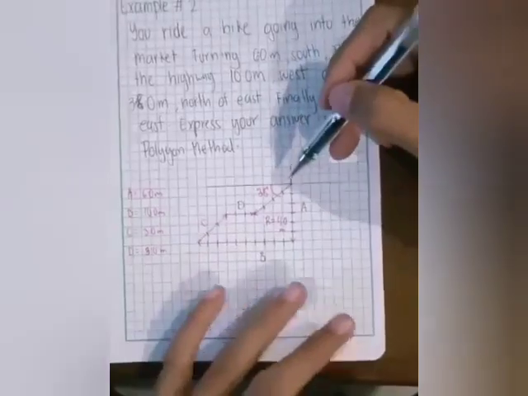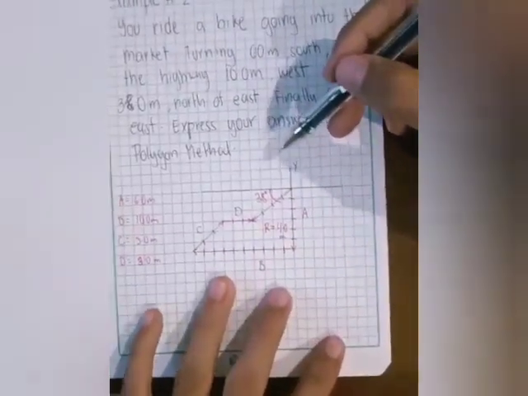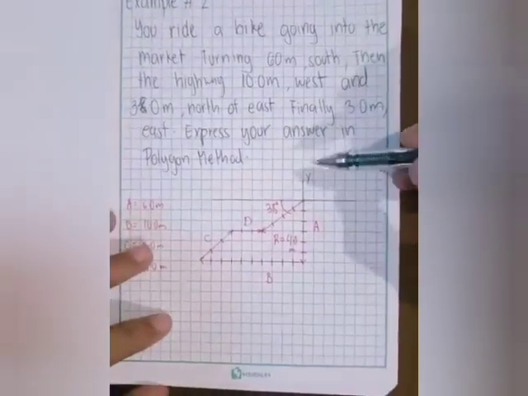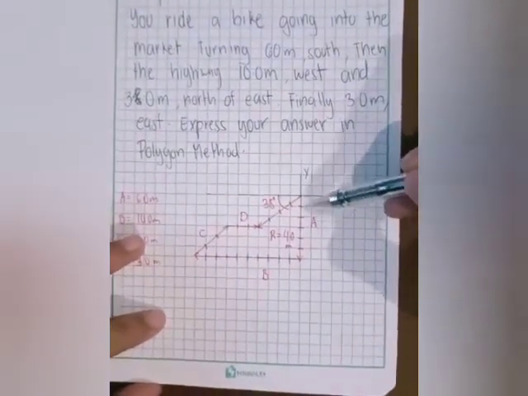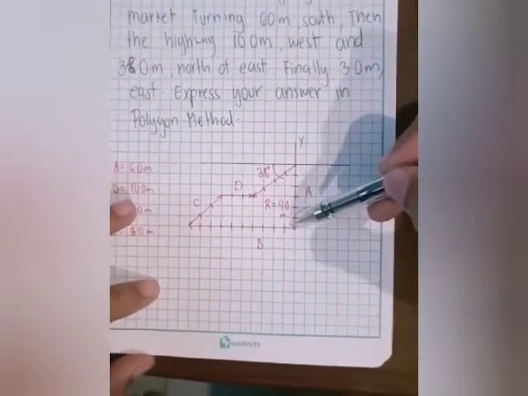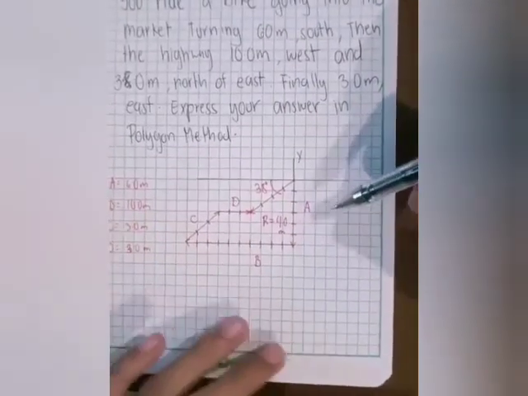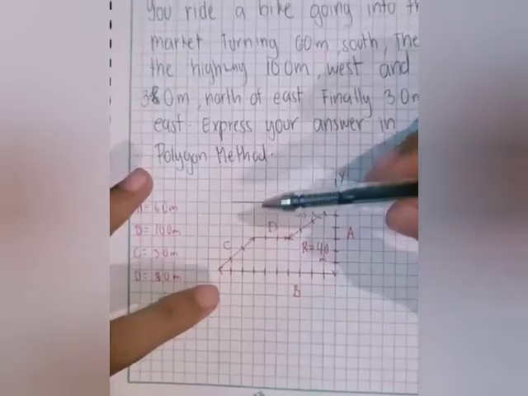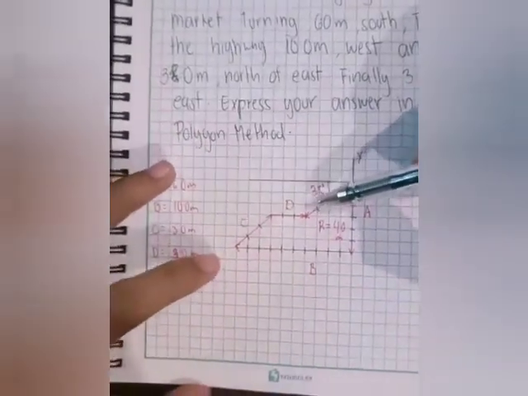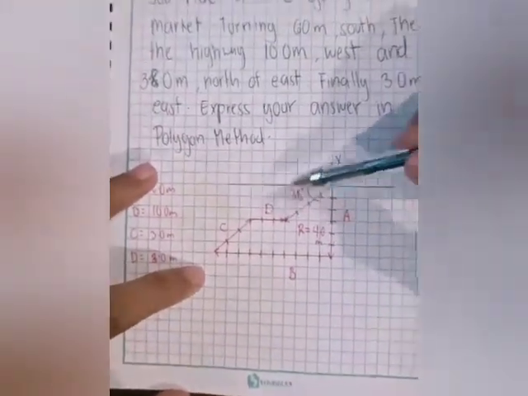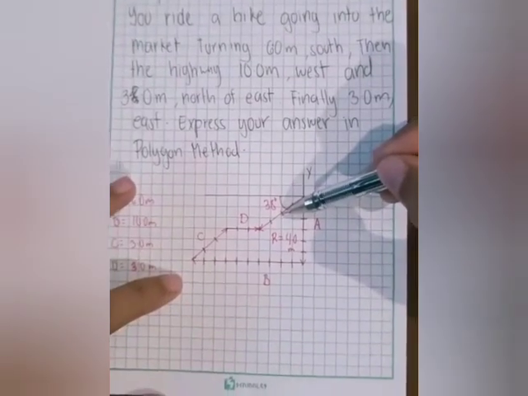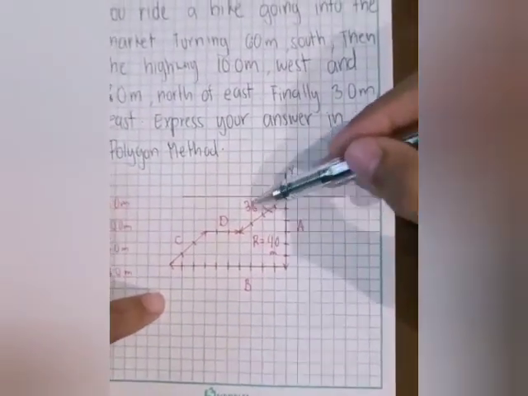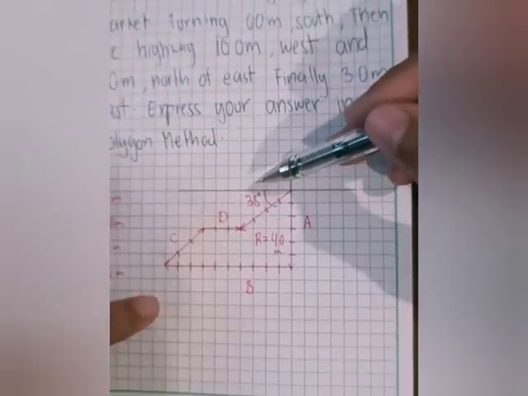So this is now our final answer and our graphical representation. This is our A directed to south, our B is directed to west, our C is directed to north of east, and our D is directed to east. So this is our R, which is 4.0 meters. So it is 38 degrees.